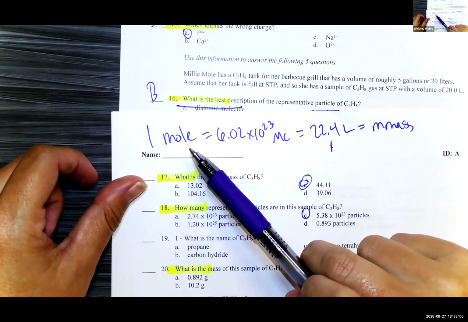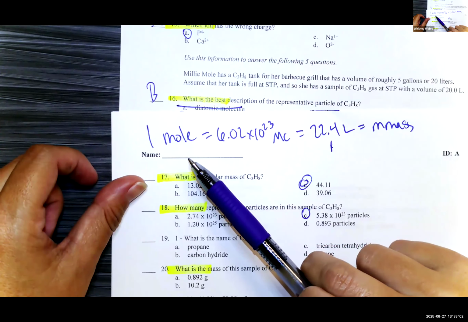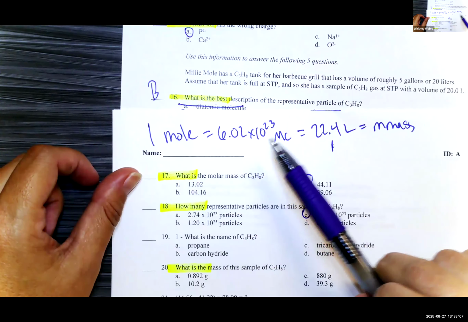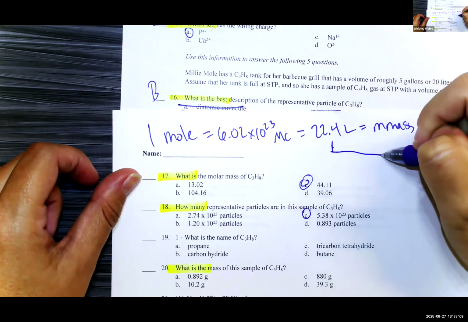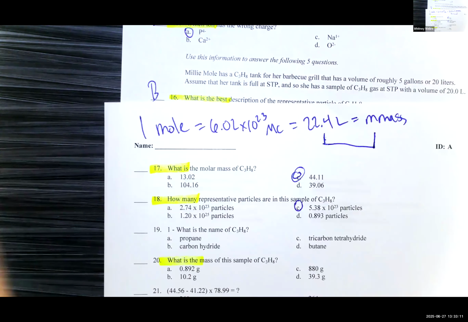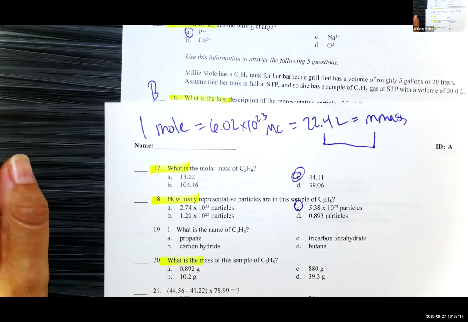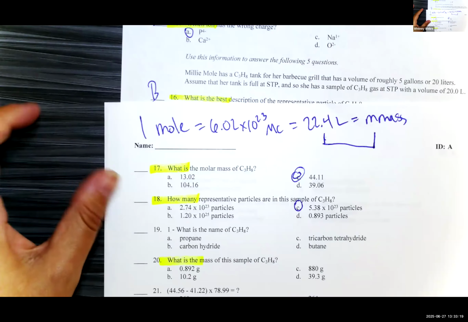So do I need moles? Do I need the representative particle number? No. All I need is the molecular weight of the C3H8, and I need the liters. Those are the only two numbers for us to do the dimensional analysis here.